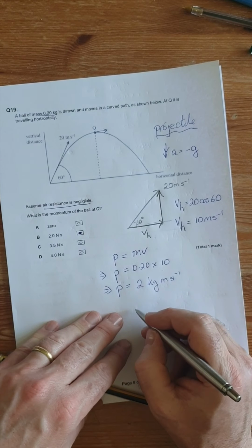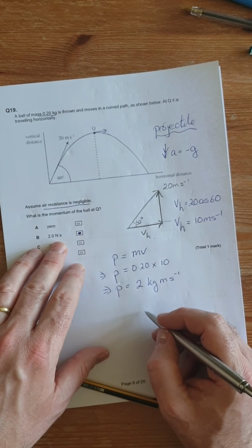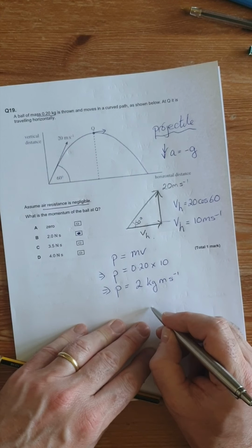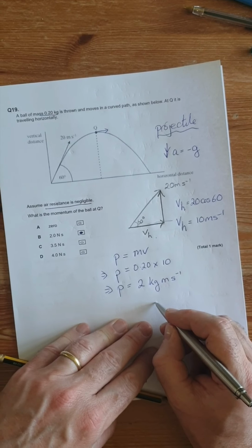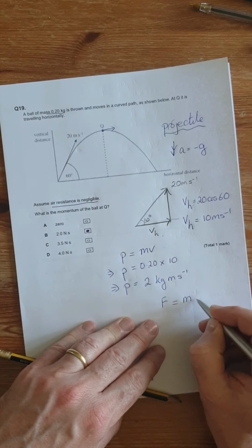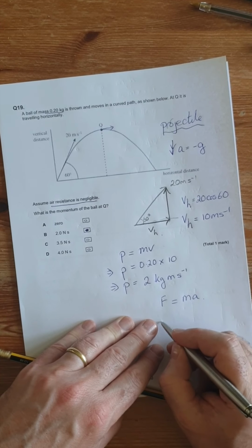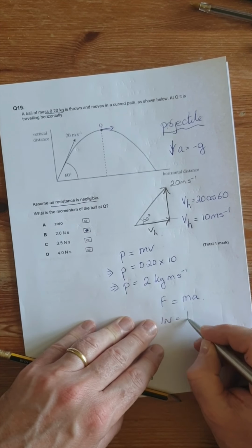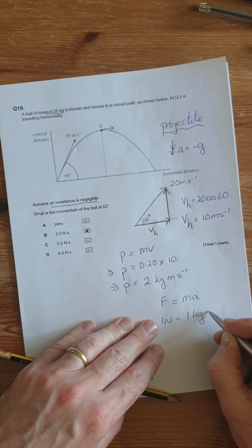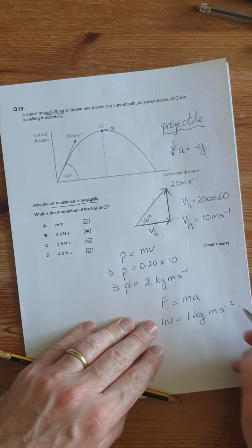And we can notice that the units they're using there are newton seconds. So we have force equals mass times acceleration. That is 1 newton is equal to 1 kilogram meter per second squared.